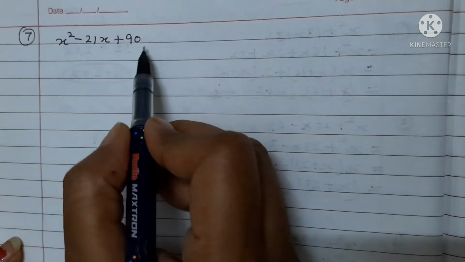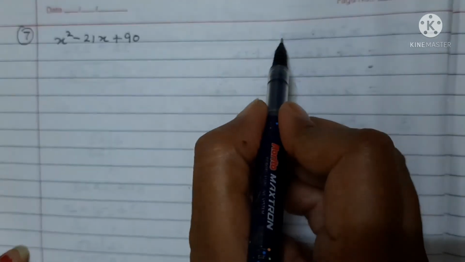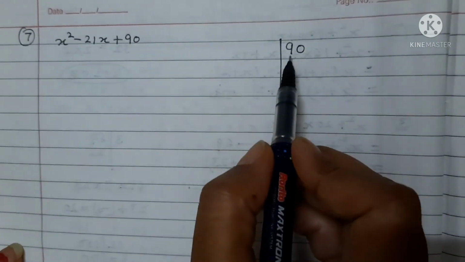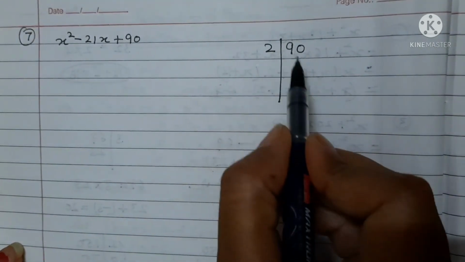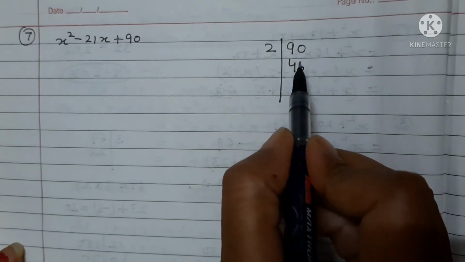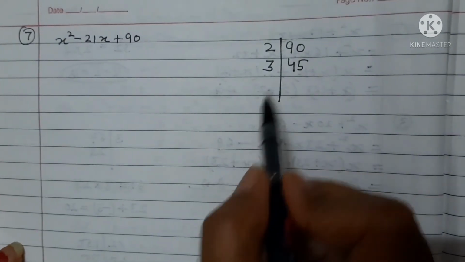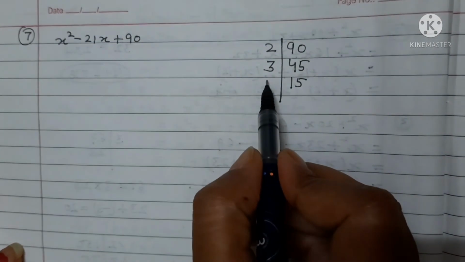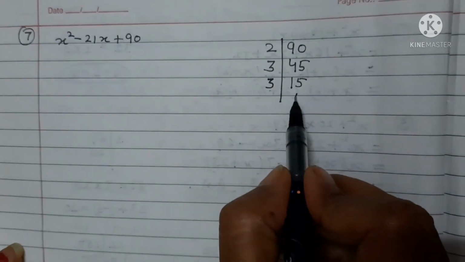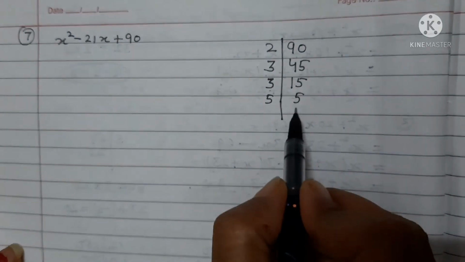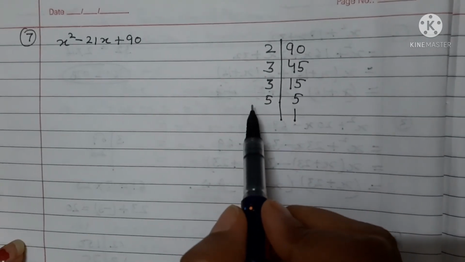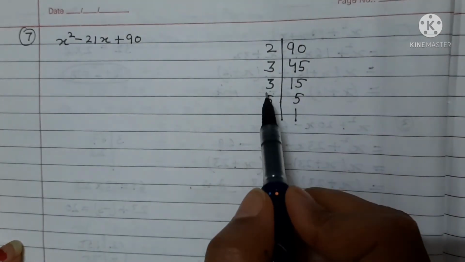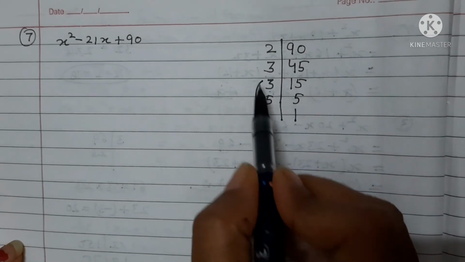x square minus 21x plus 90. So easily you can solve it. First try to find the factors of 90. 2 4s are 8, 2 5s are 10, 3 1s are 3, 3 5s are 15, and 3 5s are 15, 5 1s are 5. Now make pairs. 5 3s are 15 and 3 2s are 6. 15 plus 6, these two and these two.